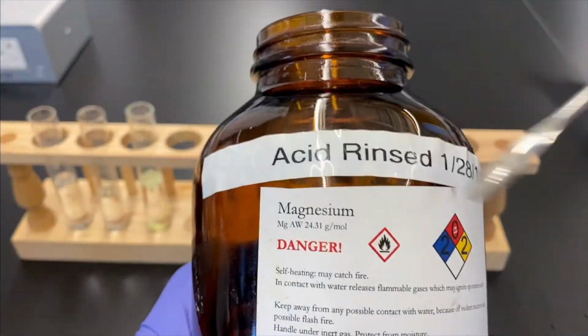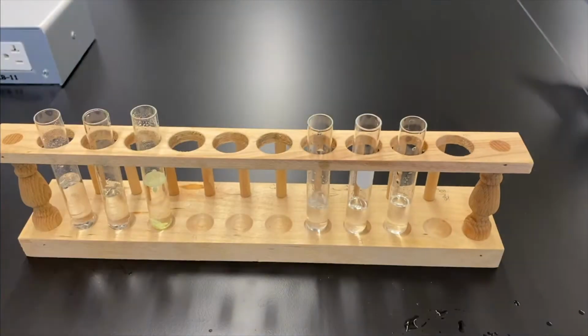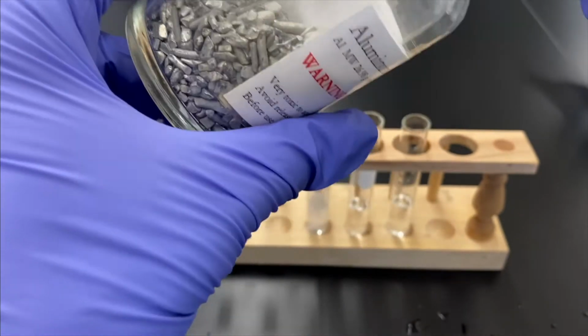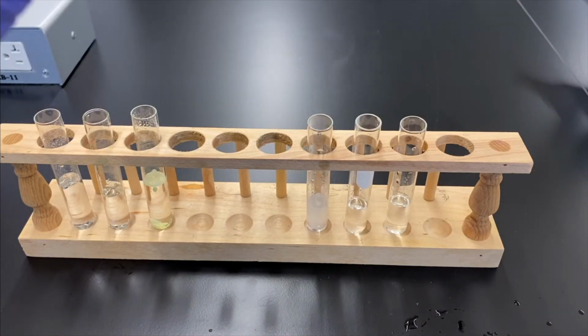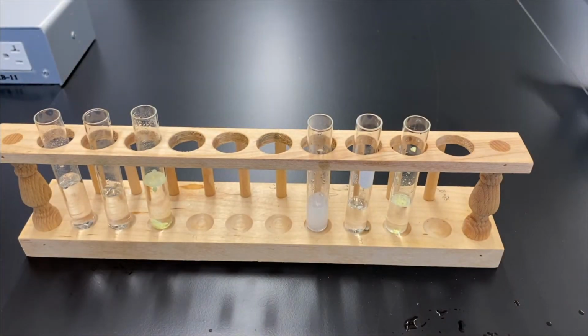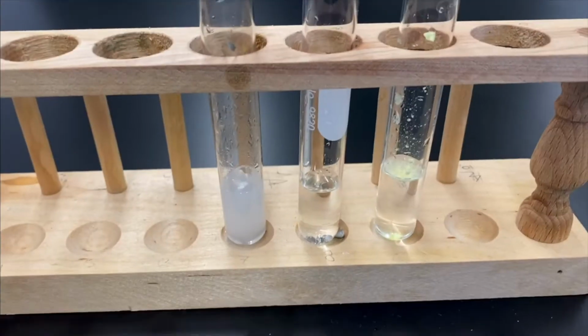So before we add it, think about what you think is going to happen. I mean, this is, again, sped up, but you can already see it looks different. Yeah, that magnesium, it's going. Aluminum, we'll have to take a closer look. Same thing with sulfur, can't really tell from up here.